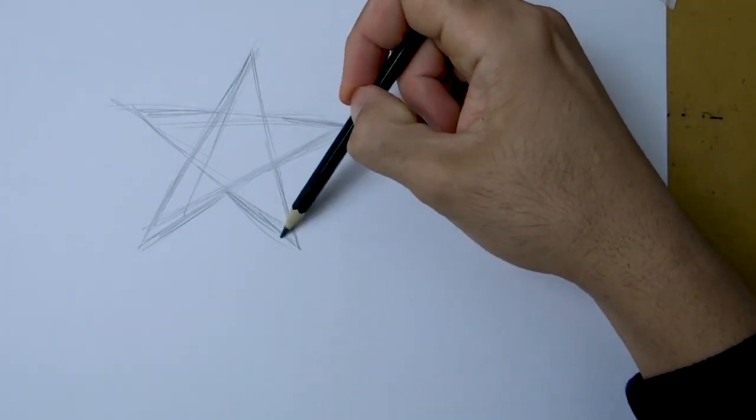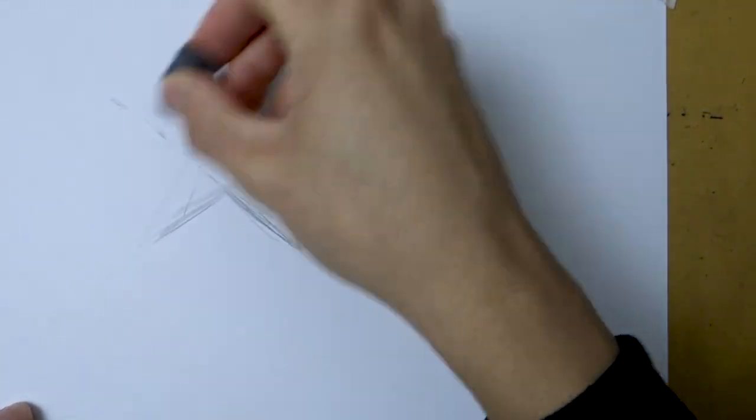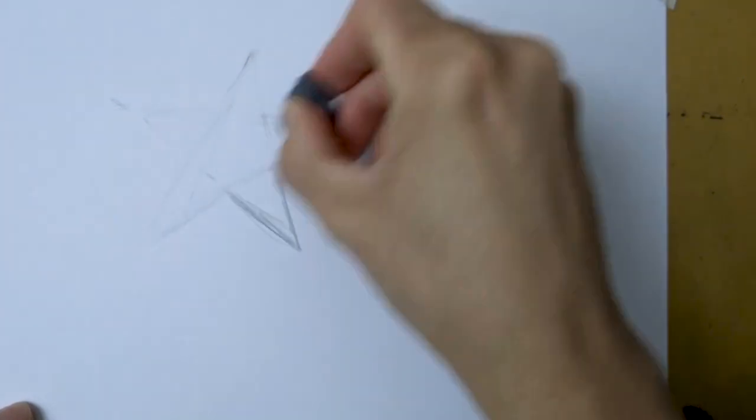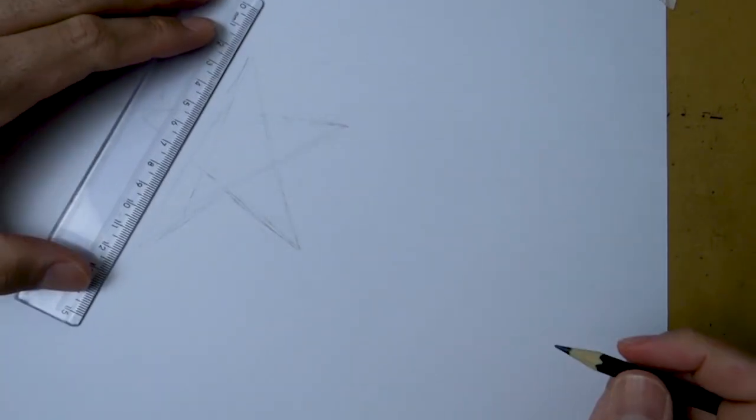Don't worry about the number of lines. You can make a freehand drawing, because when you do the final outline, you can use the eraser and remove some of the excess graphite of your drawing. Just be careful not to erase everything. I used this kind of eraser right here, but you can use a regular white eraser, that's fine.